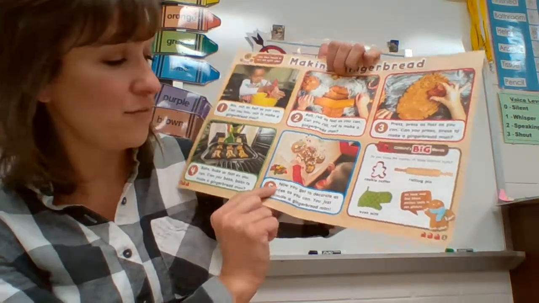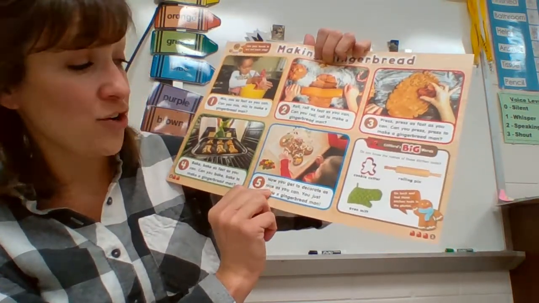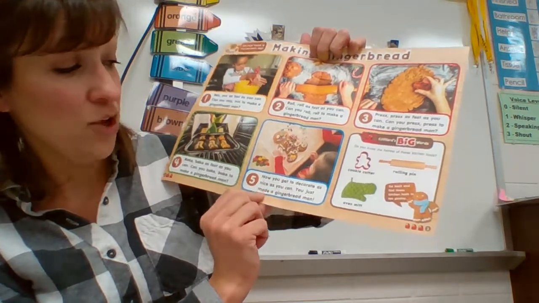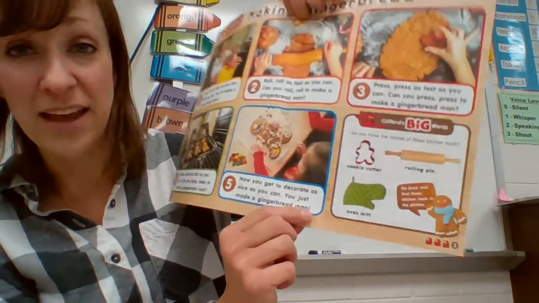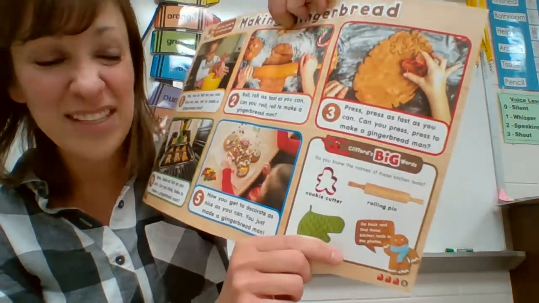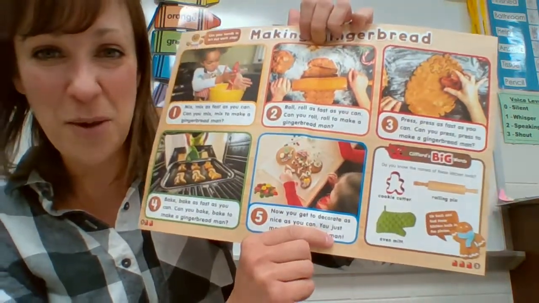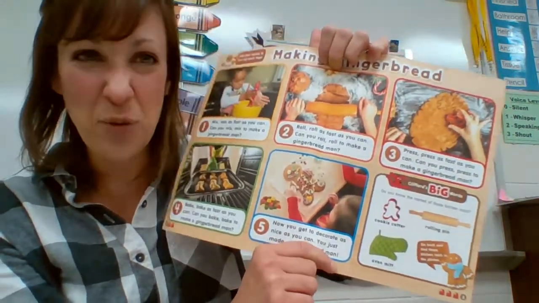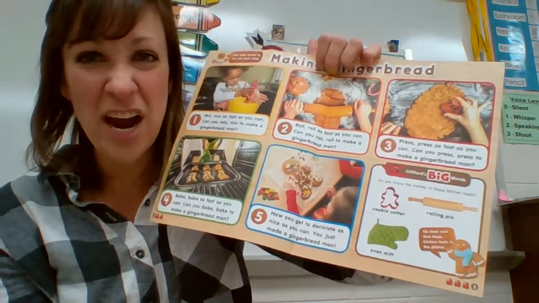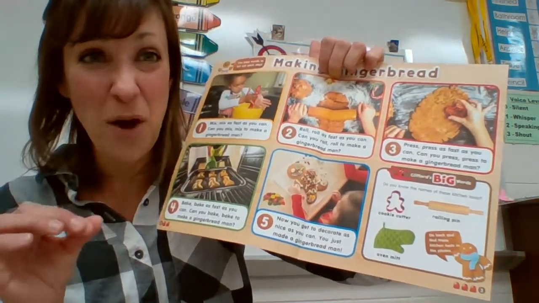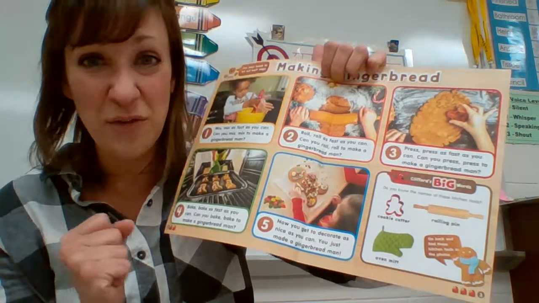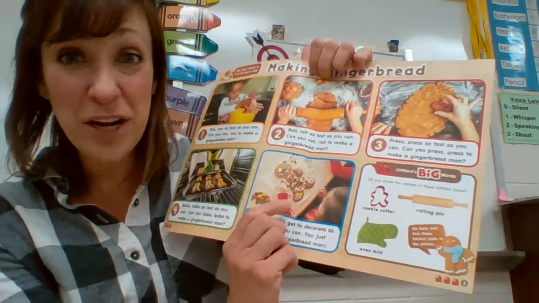Now you get to decorate as nice as you can. You just made a gingerbread man. And look at, this is the fun part. This is the part that Hannah and Elijah really like to do at my house. You get icing everywhere and the sprinkles everywhere. And my dog likes to lick up all the sprinkles and the sugars that fall on the floor because it's a really nice treat for him.